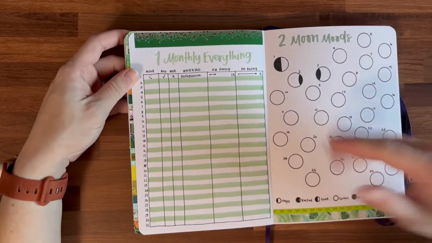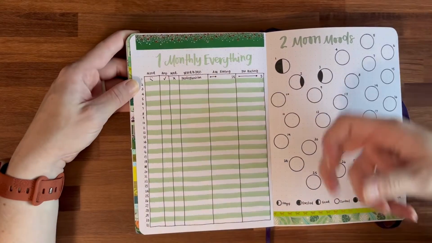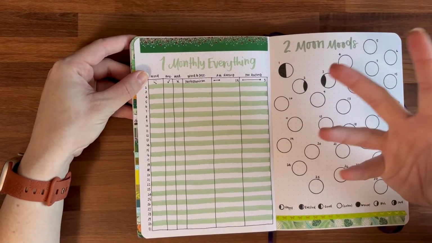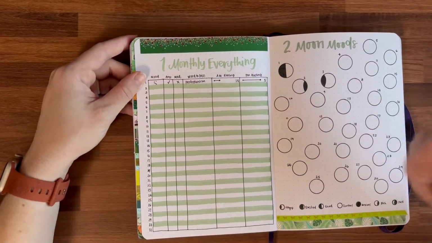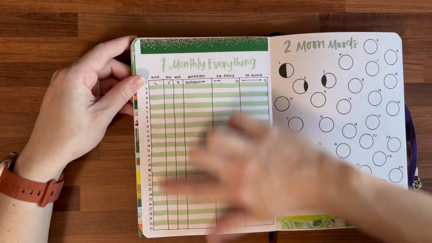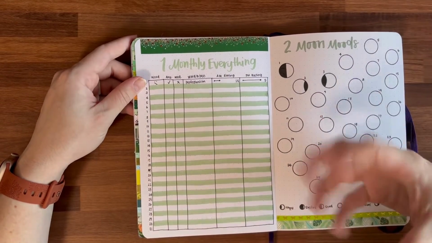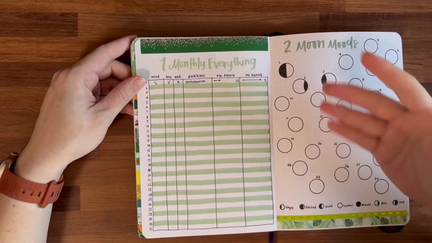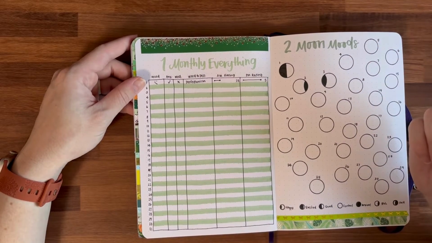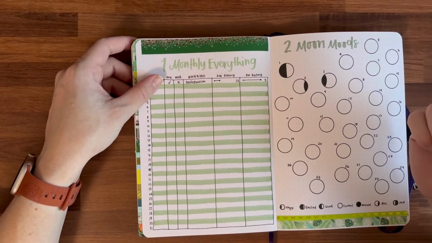The first kind of tracker that I wanted to include is a monthly everything. So it's like everything that encapsulates mood. So it has the mood, and you can put an emoji, you can put a sticker, you can put the word, whatever. So you can include your mood here. The next one is if anxiety is present in your life that day. So I've just done check marks and X's. Check mark is, of course, yes, you have anxiety that day. An X would be, no, you don't have anxiety that day.